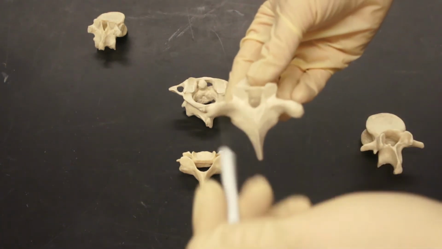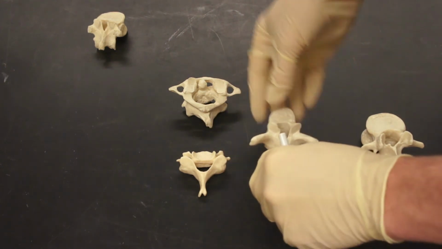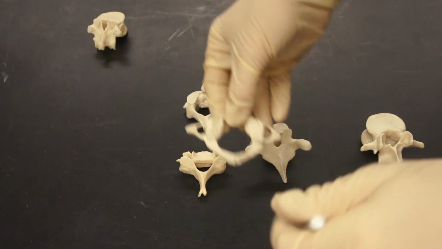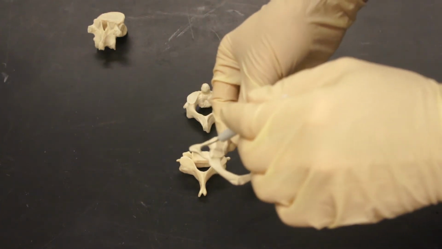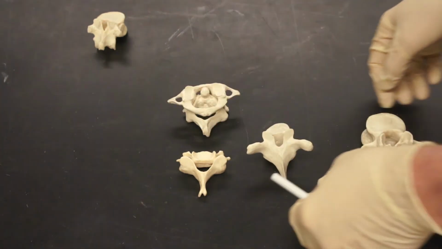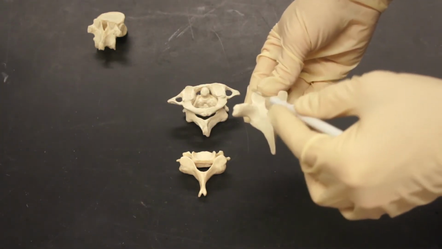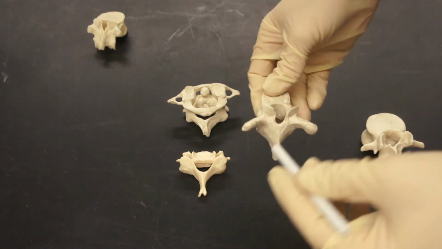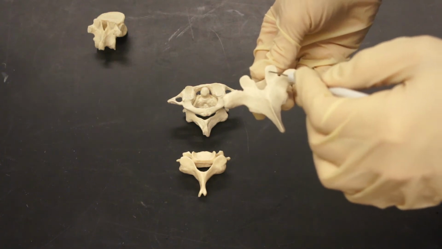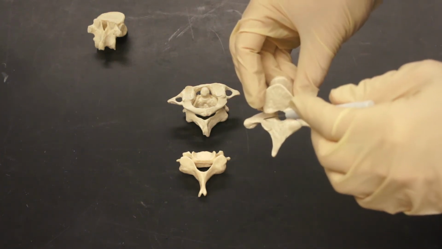And then we have here transverse processes on either side. And we notice what's special about these guys, the cervical vertebrae, is they have holes in their transverse processes. We call those transverse foramen. And then if we look here again, we have superior articular processes, inferior articular processes, superior articular facets. Those are the smooth sections. The processes are the bumps. And the inferior articular facets.